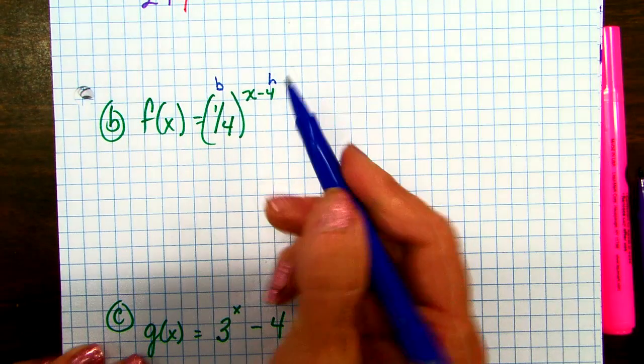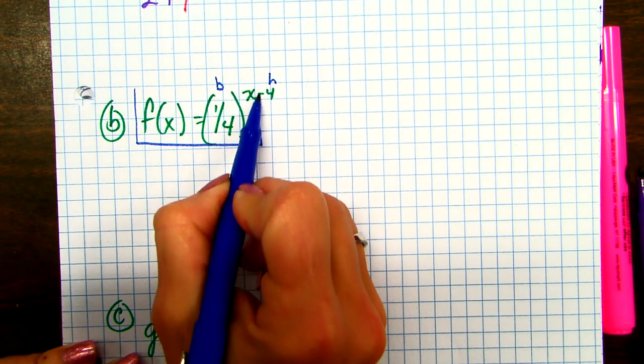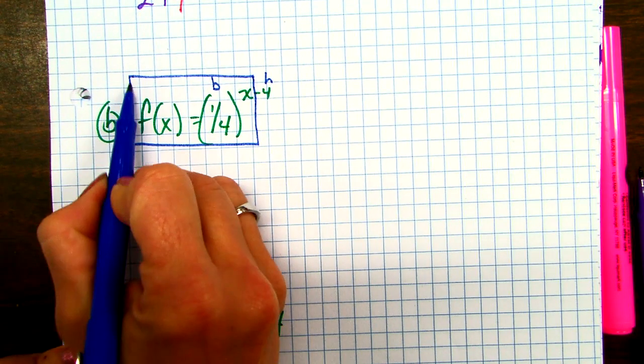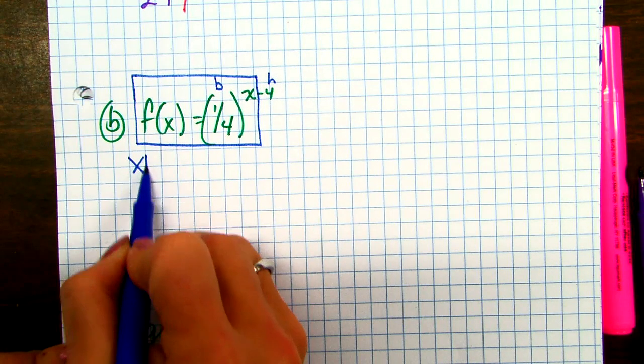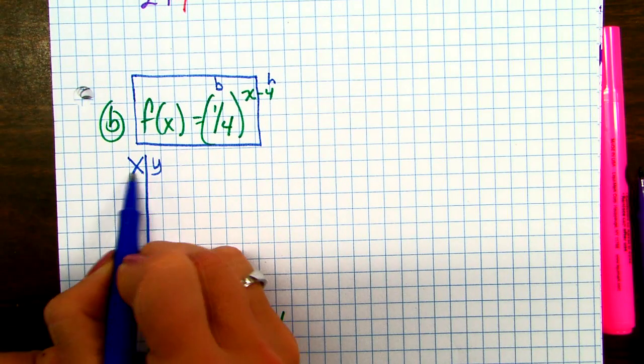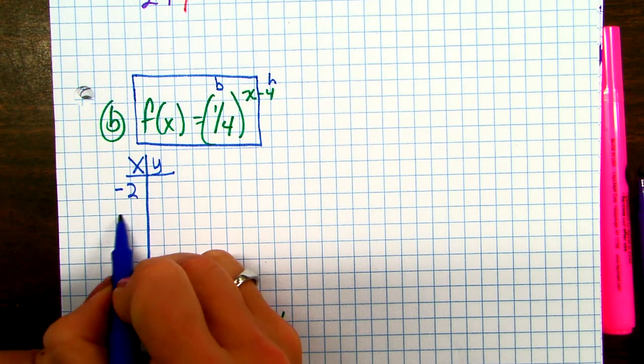Okay? So, guys, we're going to do an XY chart. This should look familiar. I did the same thing when we did radicals. We're going to do an XY chart just up to the X. You don't include the -4. We always use the same numbers. It gets kind of boring.